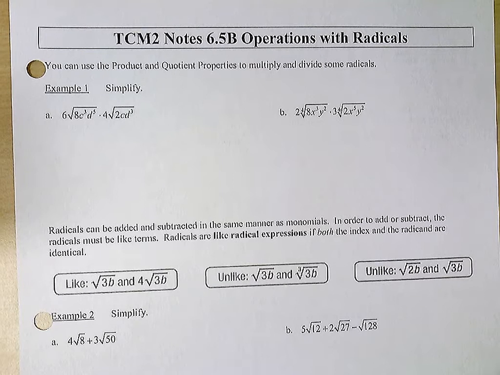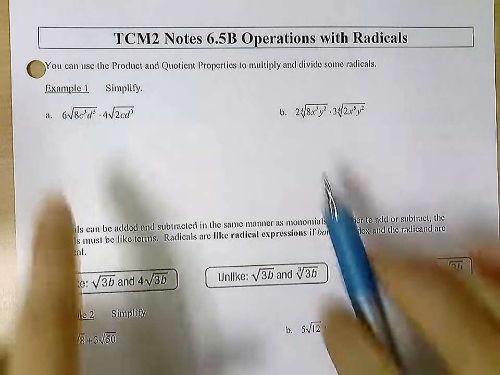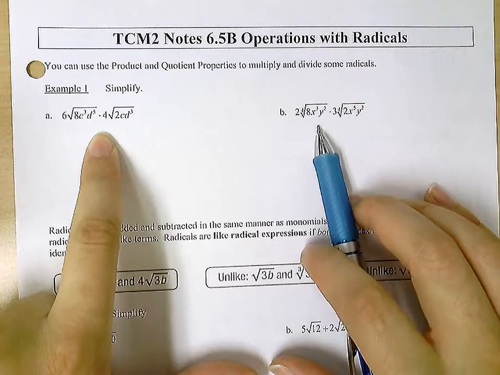Still looking at simplifying radicals, but now we're going to add some operations onto it. So multiplication, addition, subtraction, stuff like that. You can use the product and quotient properties to multiply and divide some radicals. Here I have two examples of multiplying radicals together.